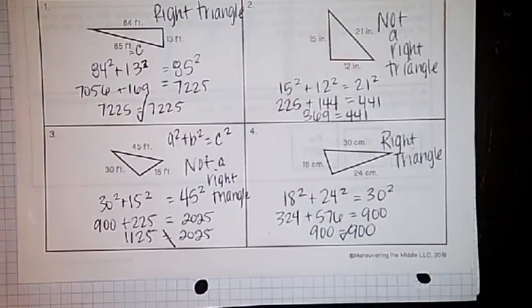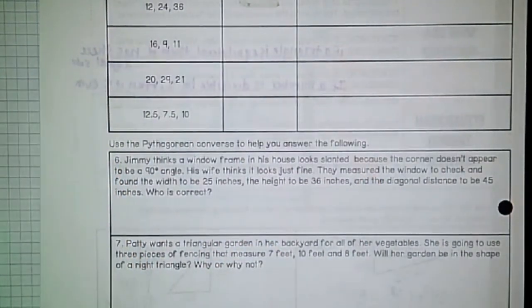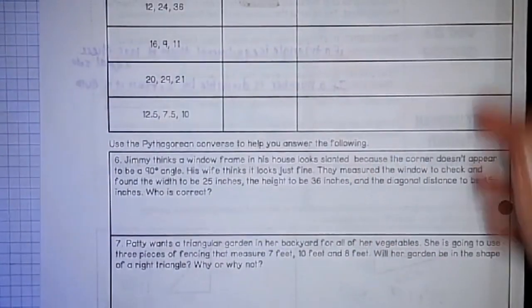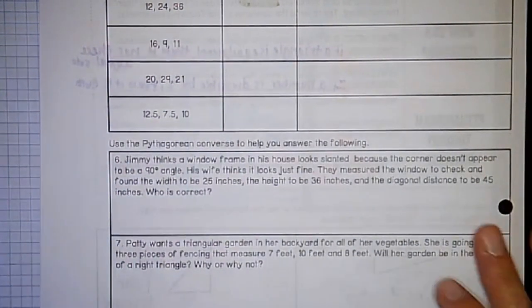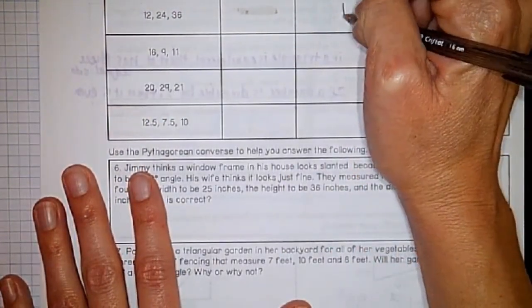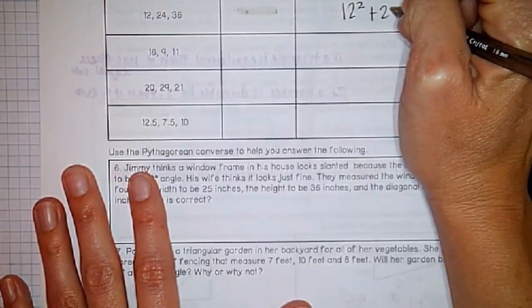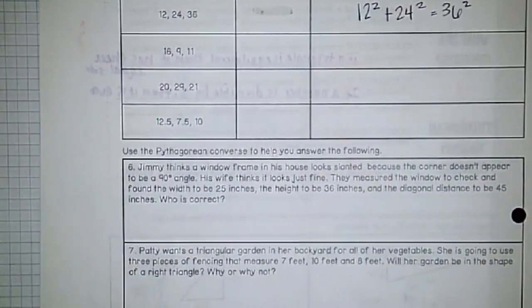Okay, let's turn our page over. We're going to determine if the following side lengths would form a right triangle, and we're going to show our work as proof. So all we're going to be doing is setting it up exactly like we have, but without the triangles. We're going to take the three numbers. Which one goes at the end? The big number, right? We don't know if it's actually a right triangle or not. So we're going to set it up as 12 squared plus 24 squared equals 36 squared, and we're going to solve it. So what's 12 squared? What's 24 squared?